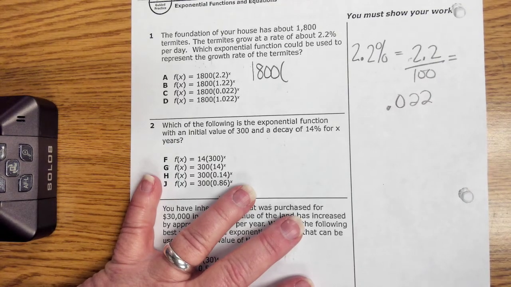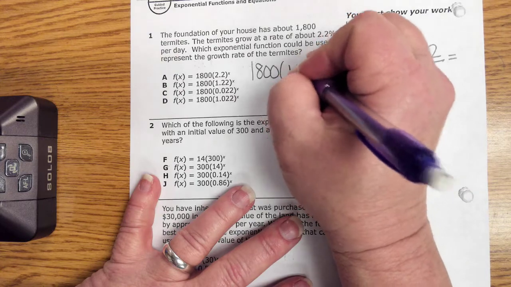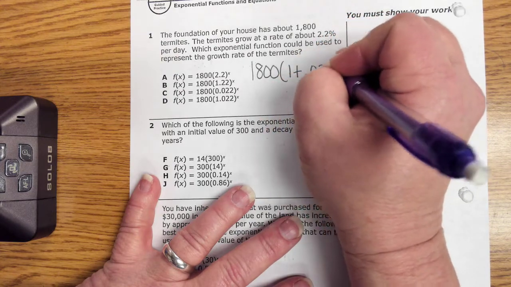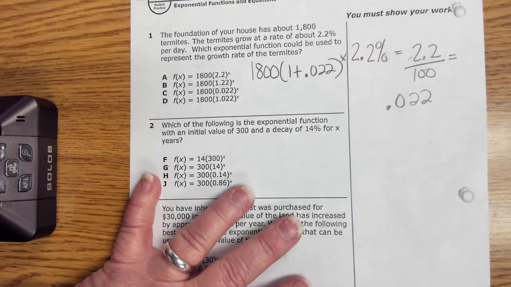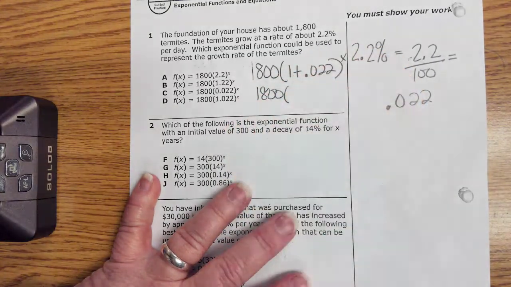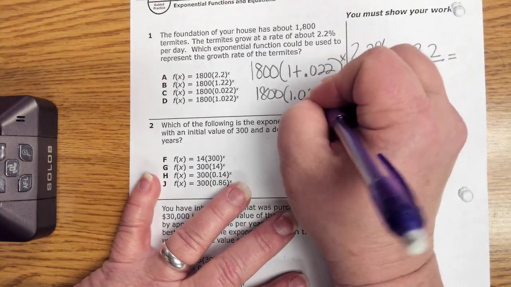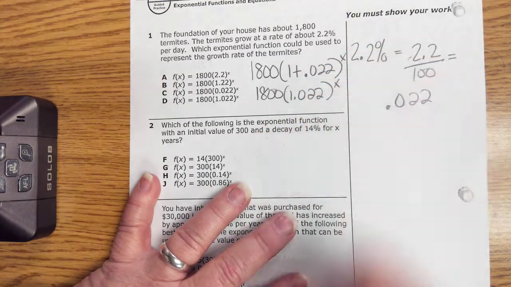Okay? So don't make that mistake. So we are growing, so we're adding. Okay? So we've got 1,800 times what? 1.022 to the power of x.